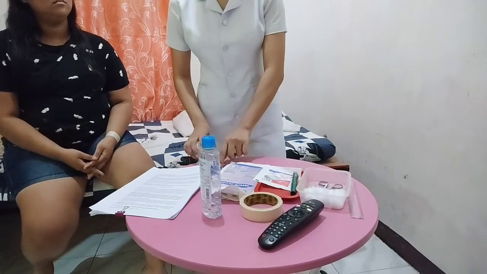The pen and the notebook where I will write and document my subjective and objective data gathered prior to assessment. So first, before doing the assessment, you should verify what we need to perform. First is to check the patient's chart to read the history of our client.